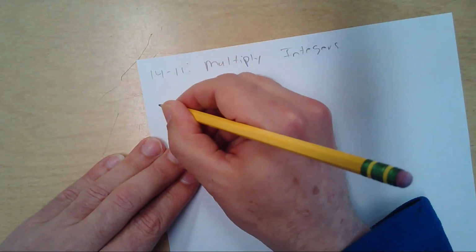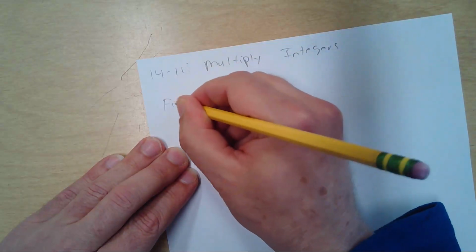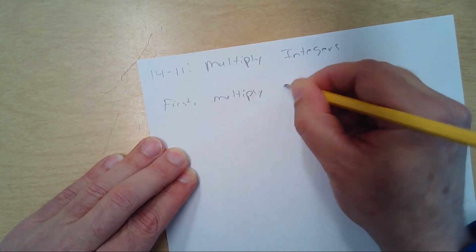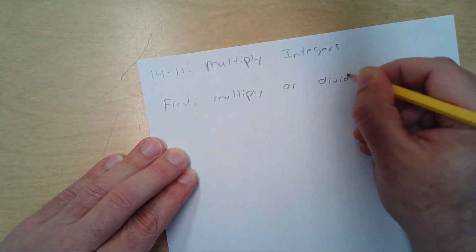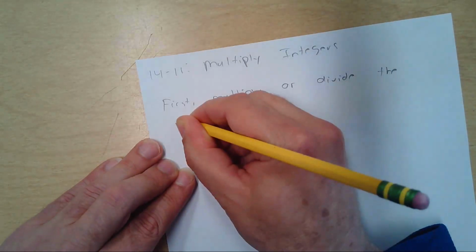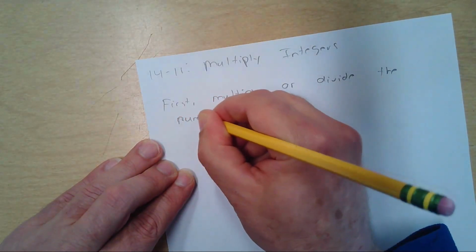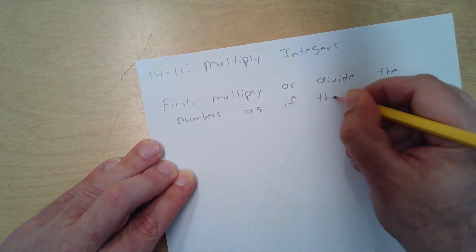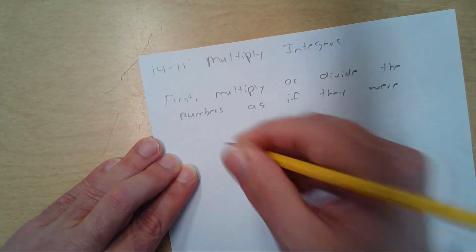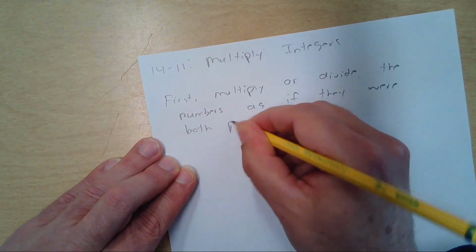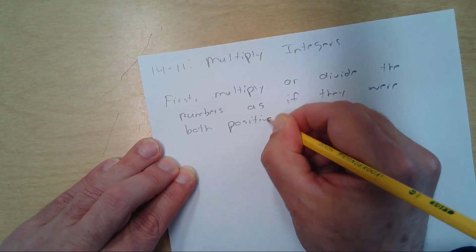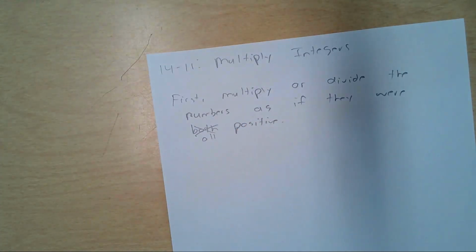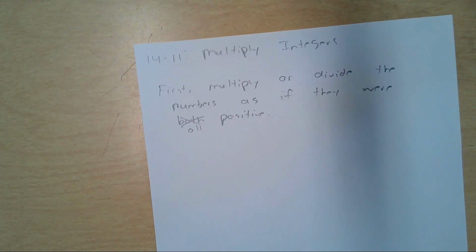So first thing you want to do: first, multiply or divide the numbers as if they were both positive. Or I guess I should say all positive. Okay, I'll write out a few examples here in a minute.